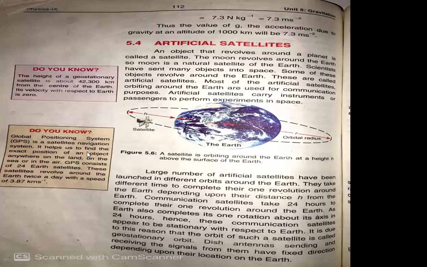But GPS, what is GPS? GPS stands for Global Positioning System. It is a satellite navigation system. It helps us to find the exact position of an object anywhere on the land, on the sea, or in the air. Whether the object is on land, at sea, or in the air, with the help of GPS we can find its exact position.